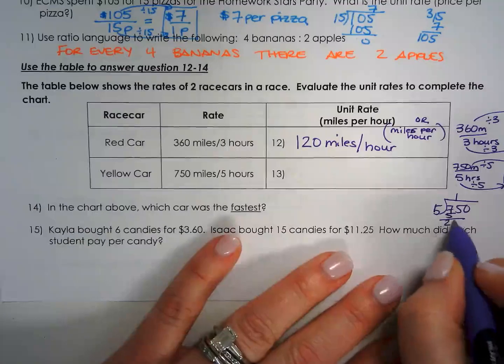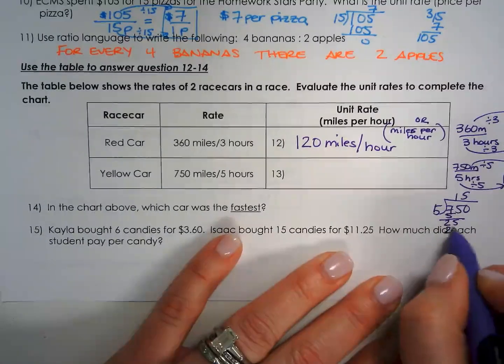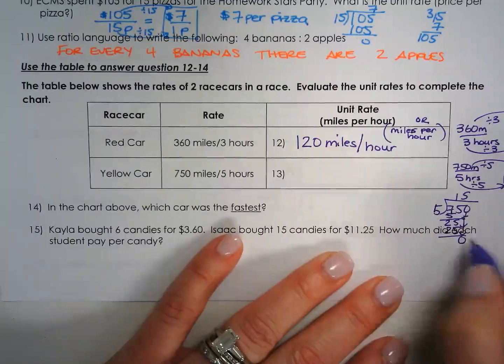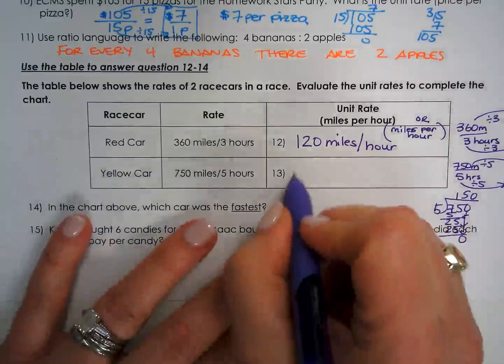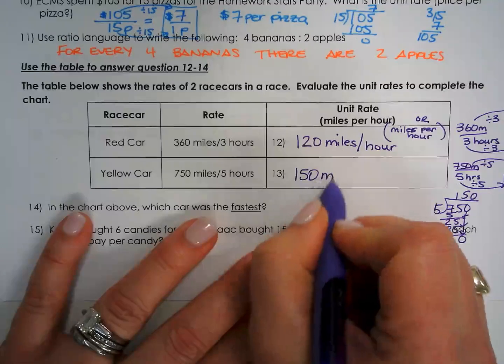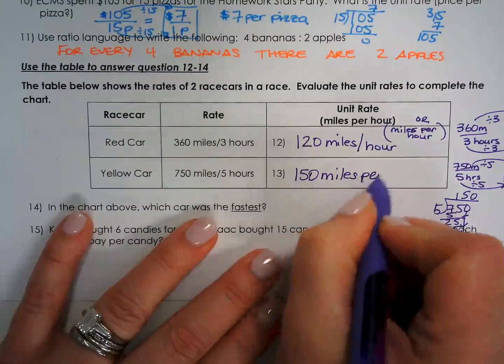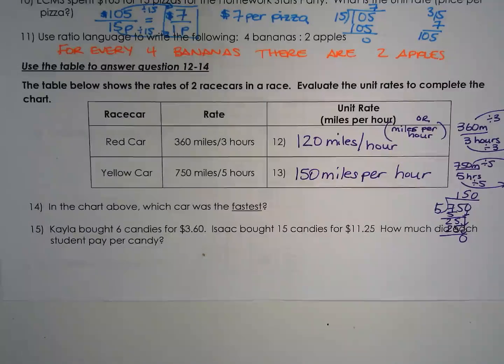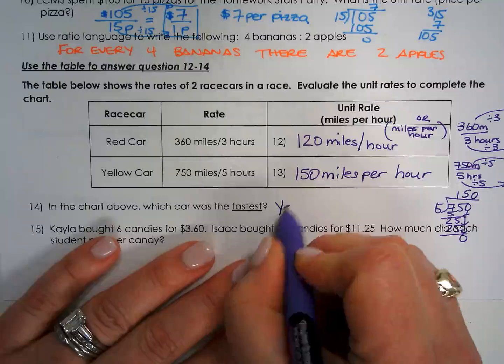I get 25. 5 goes in 5. Don't forget to bring down the 0. So 5 goes into 0, 0. So it'll be 150 miles per hour. So which car was fastest? Well, the yellow car drove more miles in the same amount of time, so it traveled at a faster rate of speed.